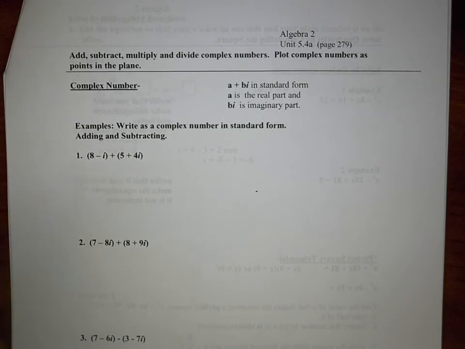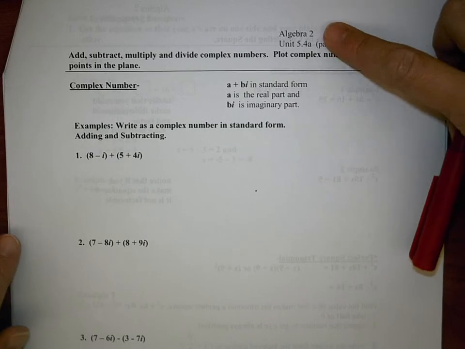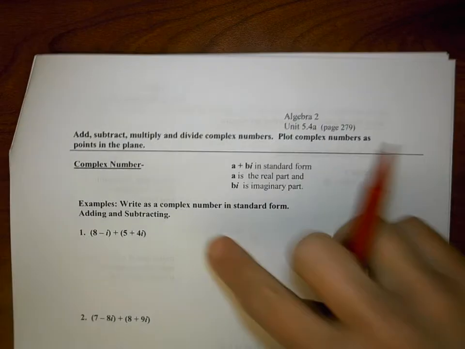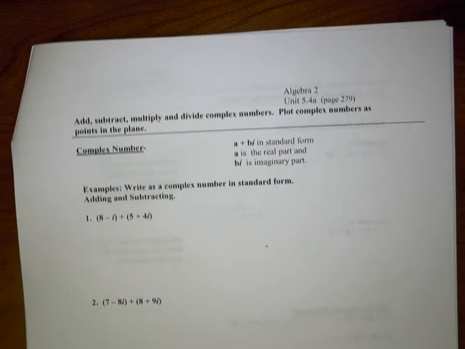Here we're going to talk about how to add, subtract, multiply, and divide complex numbers. But for the 5.4a, I believe, wait a second here. Yeah, we are just talking about adding and subtracting.